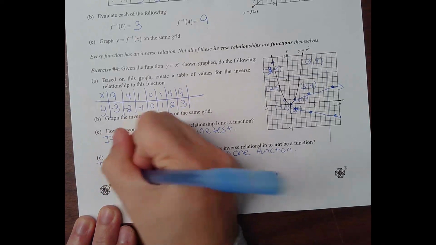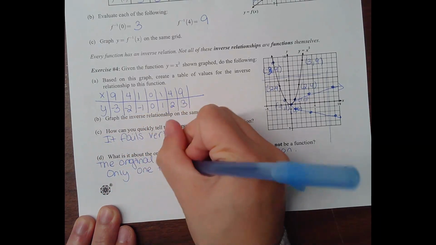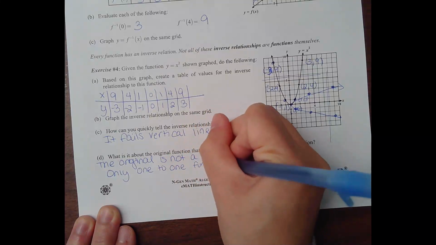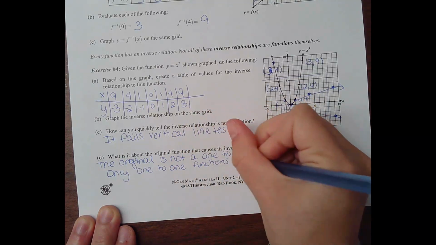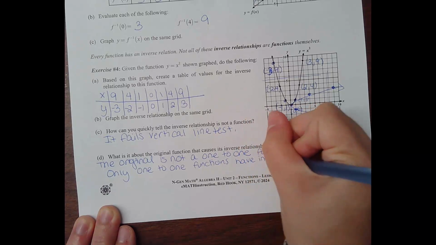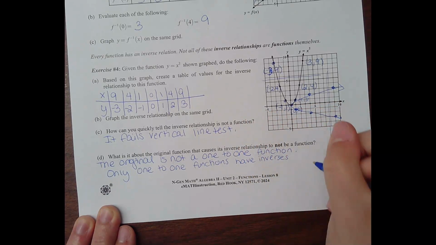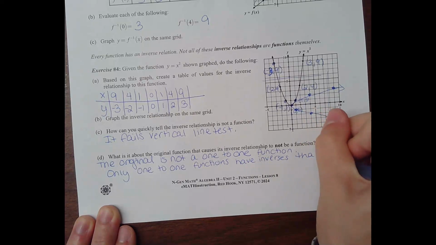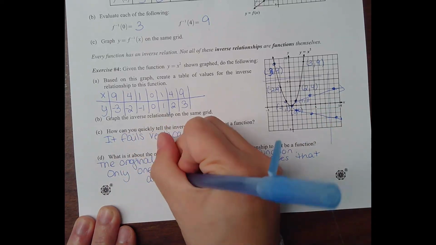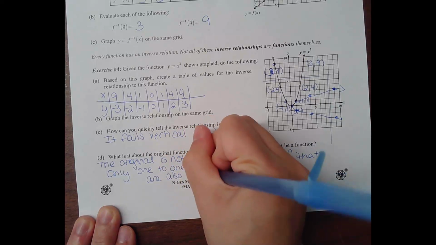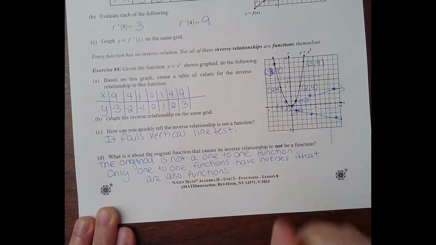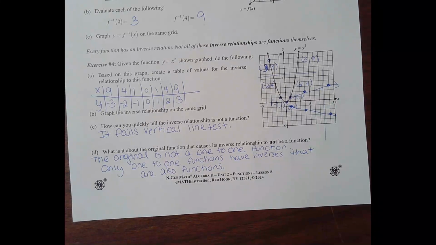And let's write a rule. Only 1-to-1 functions have inverses that are also functions. So that's a really important piece that we need to learn here, and we'll do a little bit more with inverse functions in the future.